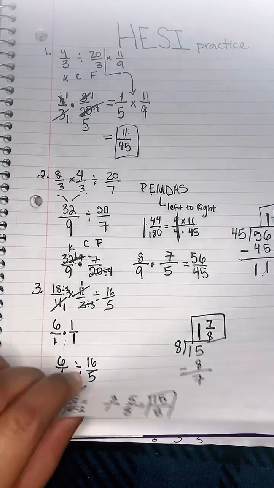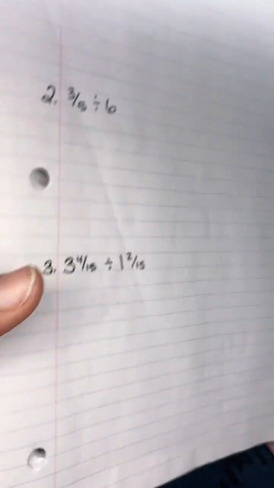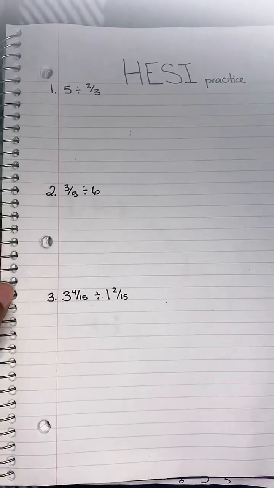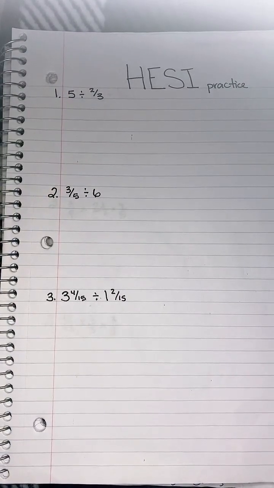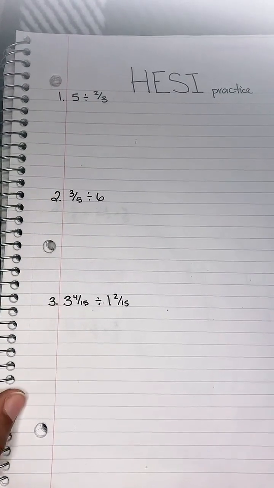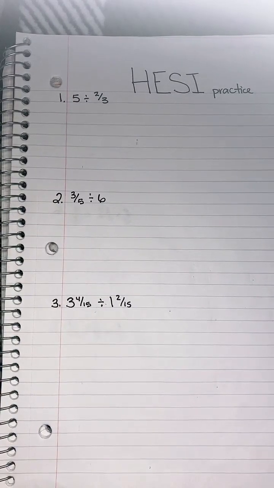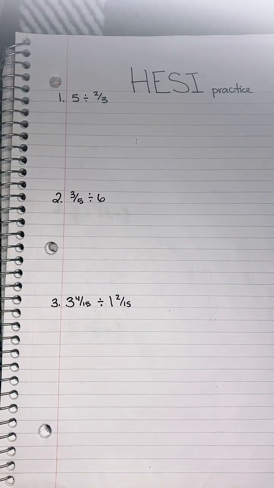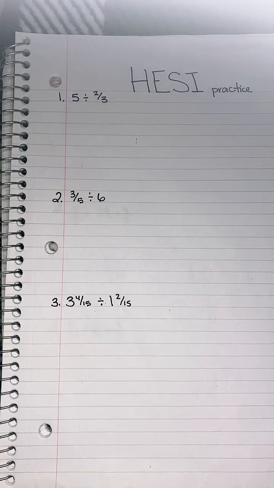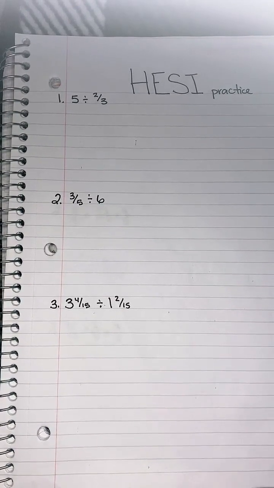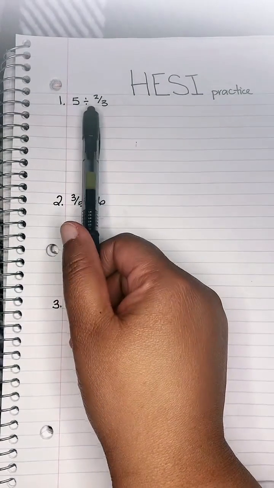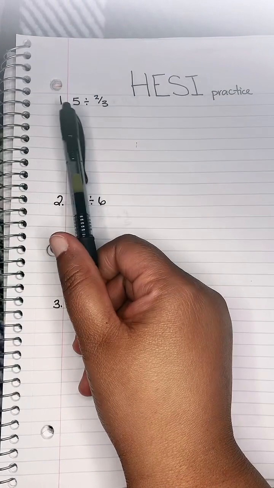Wonderful. Okay, so let's jump into some where we're only doing whole numbers and proper fractions here. Okay. So again, I need help with the shapes, please. Okay. What grade are you doing with the shapes? Thank you for all the follows, you guys. So we have 5 divided by 2/3.